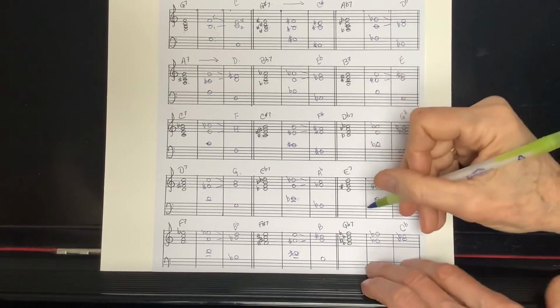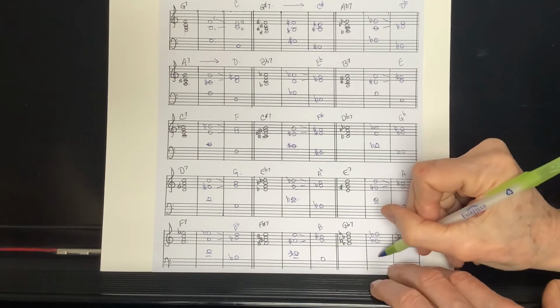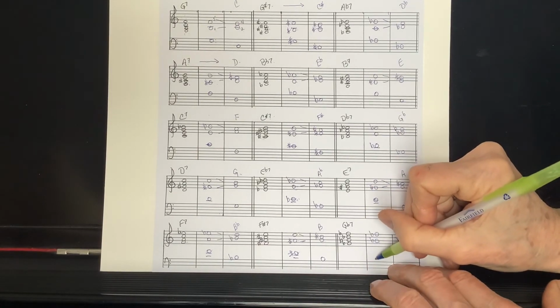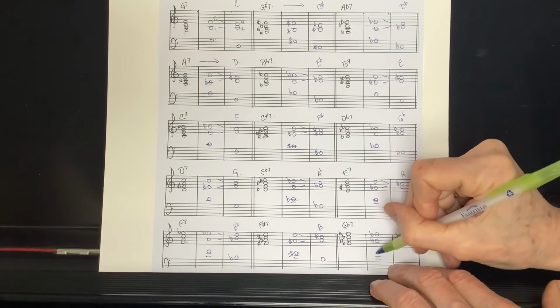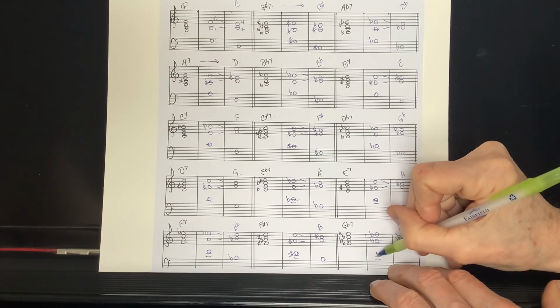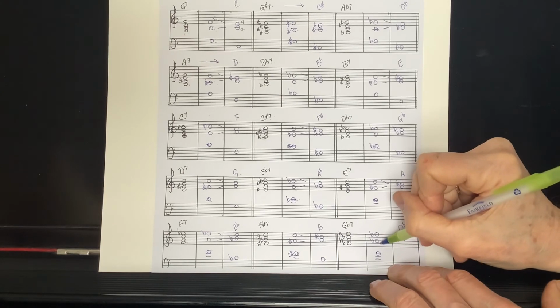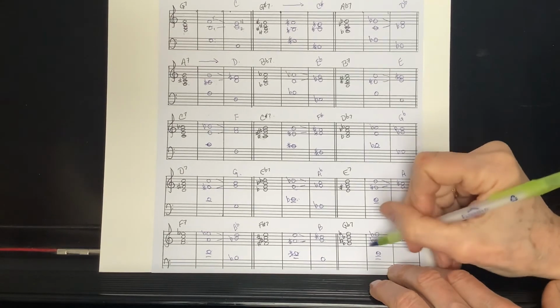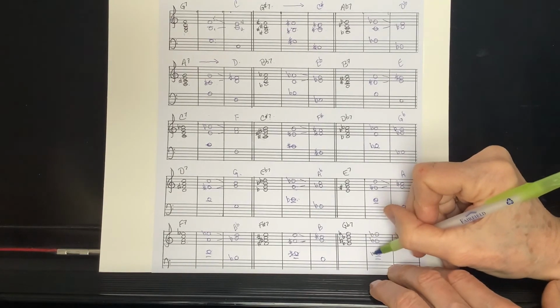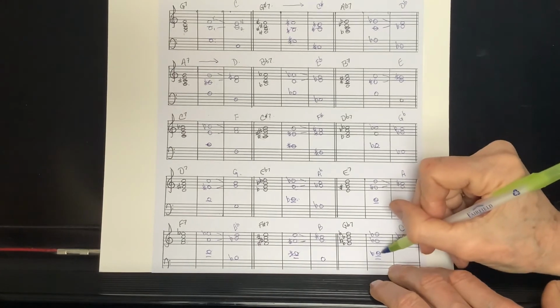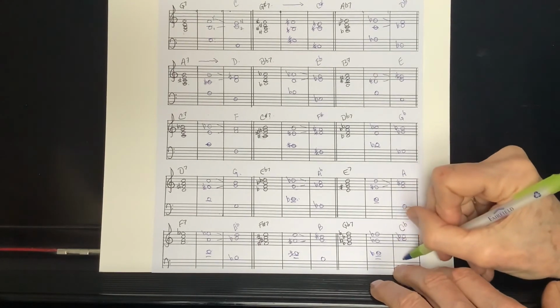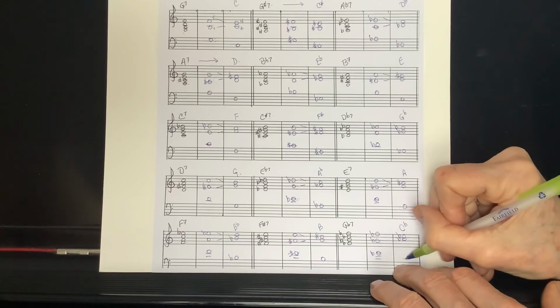G flat seventh. We're going to come up three ledger lines. 1, 2, 3. So this G here is really the G up here on the second line. All right, it's G flat. G flat resolves down a perfect fifth to a C flat.